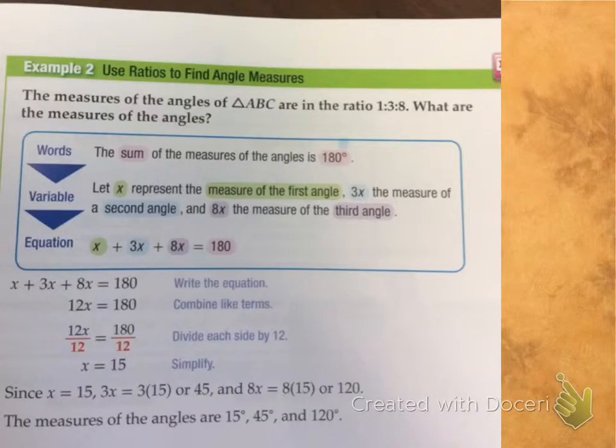Now we just add up all those x's. 1 plus 3 plus 8 is 12. So we have 12x equals 180 degrees. To get x by itself, we divide by 12, and we get x equals 15. Now, that is what the 1 represents. Now we need to figure out what the 3 represents by plugging in that 15 for the x. What is 3 times 15? It's 45, so our degree for the second one is 45 degrees. And for the last one, we take 8 times x. Our x value we found was 15, so 8 times x is 120. So our three angle measures are 15, 45, and 120 degrees.